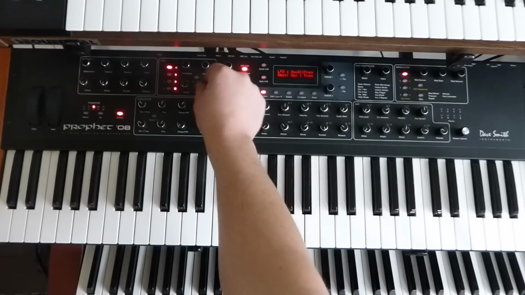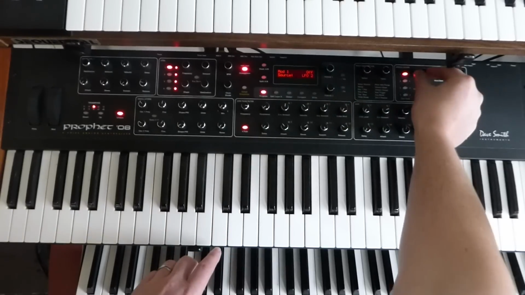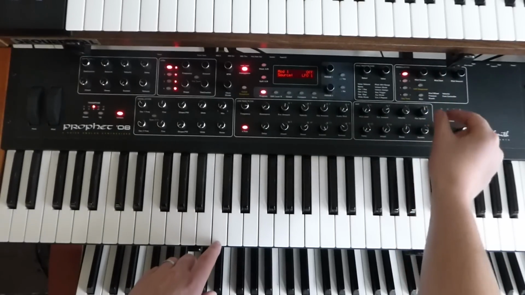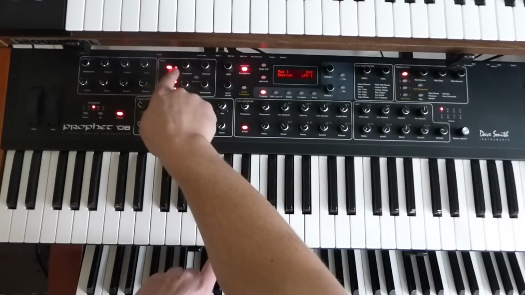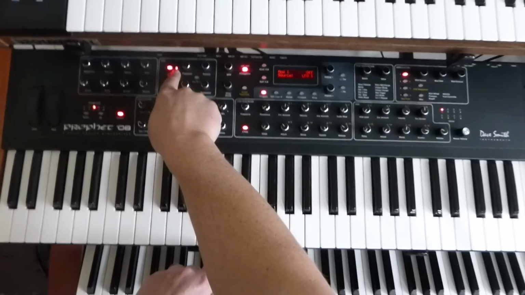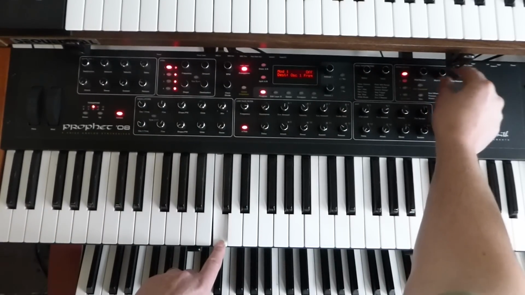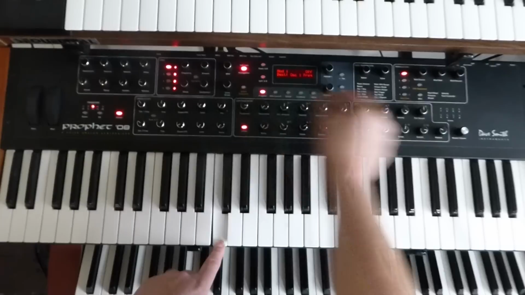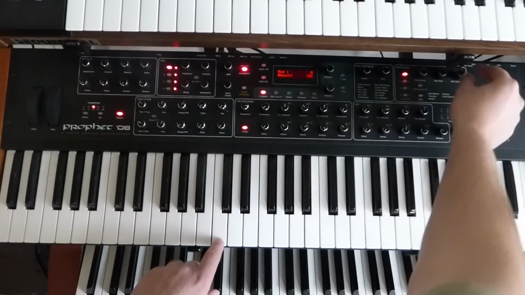So let's leave this off for now, and let's do it from here, just so that we can hear what's happening. Also means I can sort of predict what might happen. There's LFO1. You can see the speed of the LFO flashing. Turn the amount up.